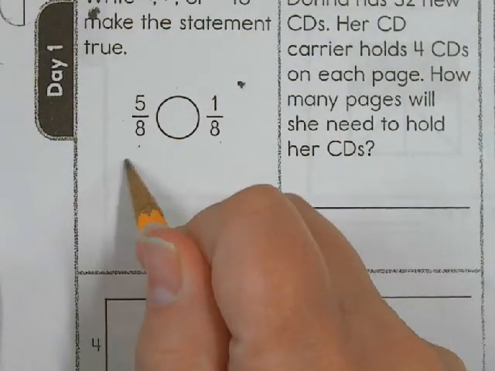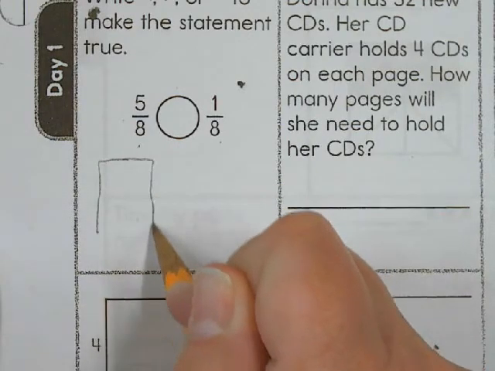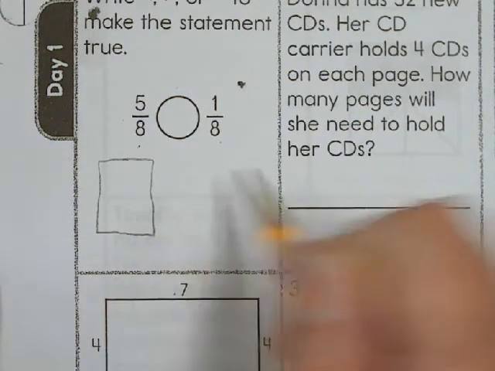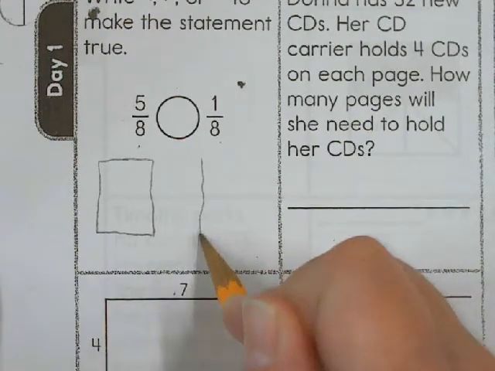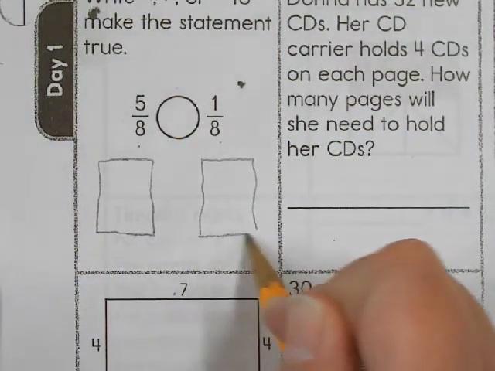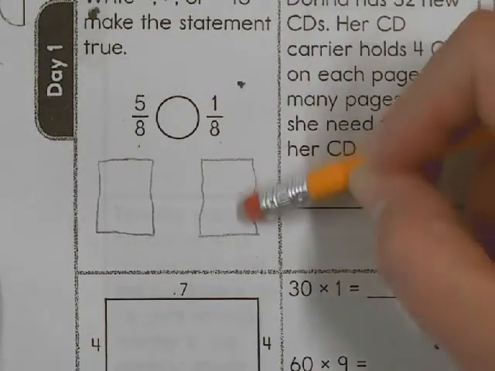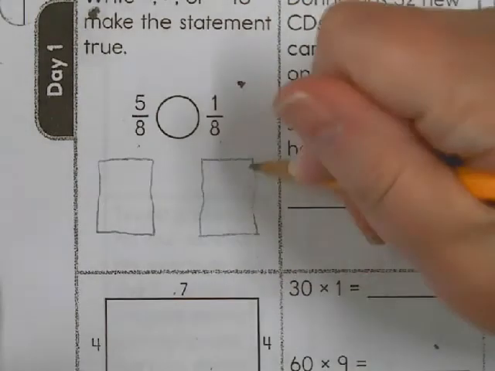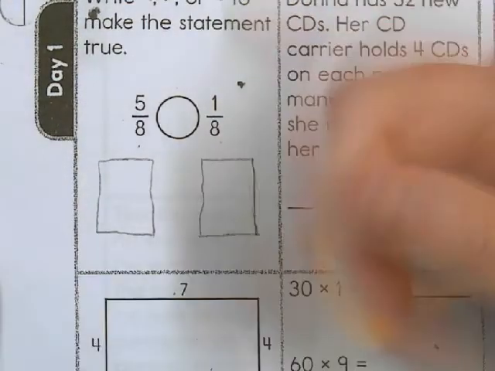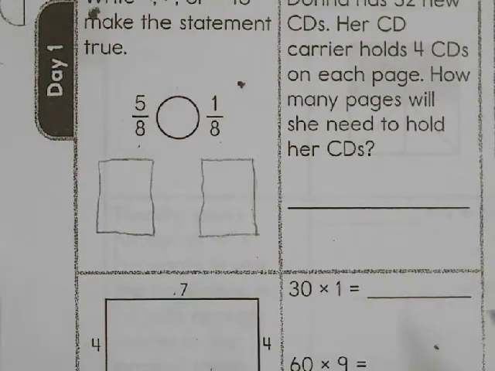same. So if we use a rectangle, one whole rectangle over here, remember we're comparing the same whole. I'm a little off on my lines today. That looks better. And we are going to partition each whole into eighths, which means 8 equal pieces.